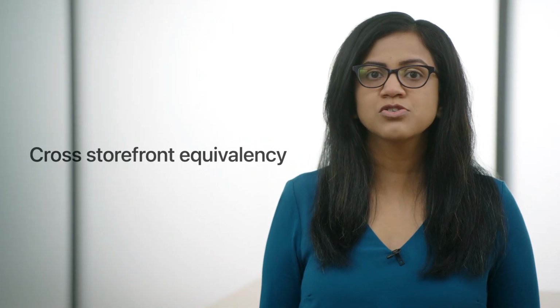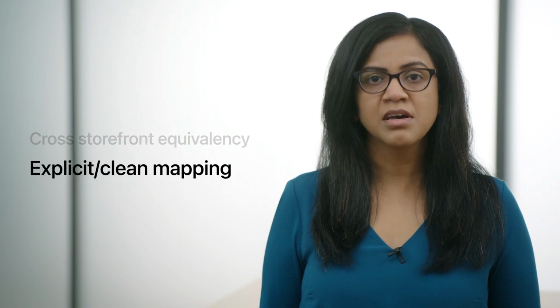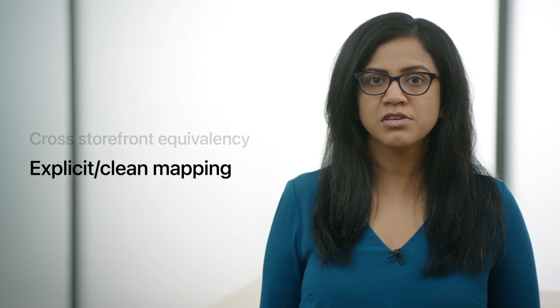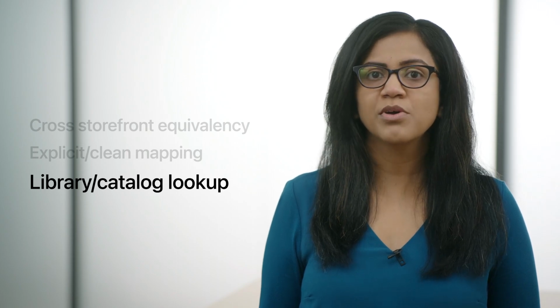Apple Music API is a web service that provides APIs for building Apple Music experience across platforms. In this video, I'm going to talk about some enhancements to the Apple Music API that will enable you to cross-reference Apple Music content. We will start with discussing cross-storefront equivalency, followed by explicit and clean mapping. Then we will go over how you can cross-reference library and catalog content. And finally, we'll talk about looking up content using the UPC identifier.